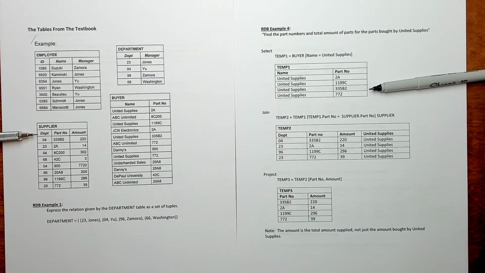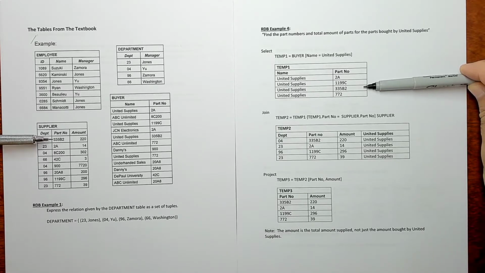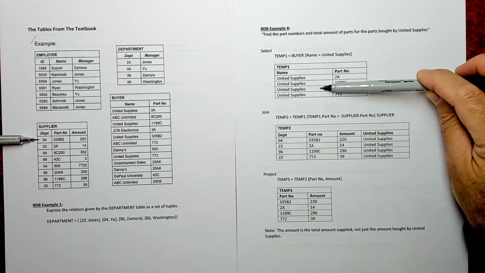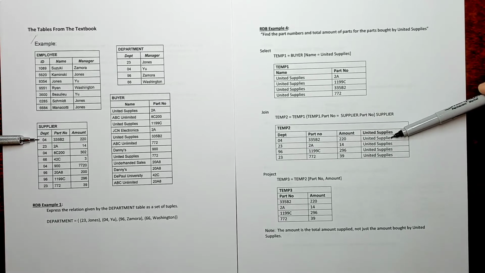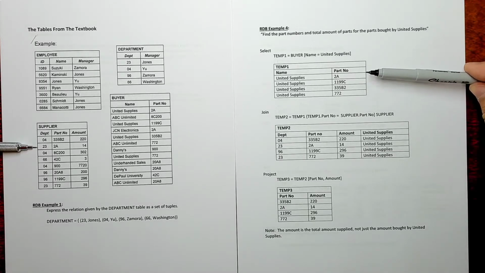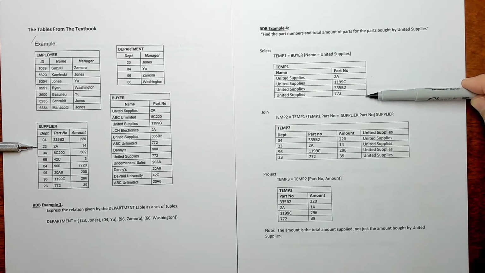We start here where my pencil is wiggling. We find a match here. So we copy 04, this thing, and this thing. We copy those down here. Then we tack on United Supplies onto the end of that. Then the outer table iterates down. Now we're looking for 2A. We find it here. Generate this row. No more 2A's.